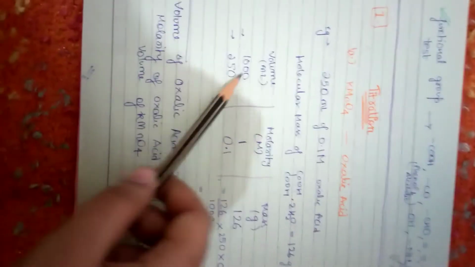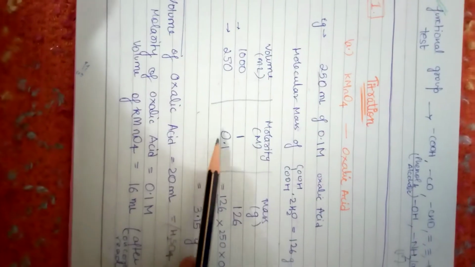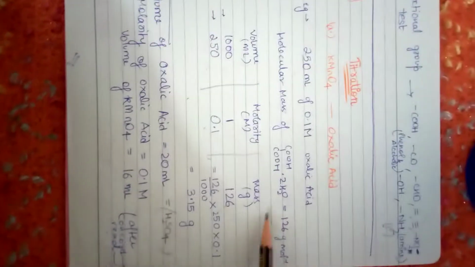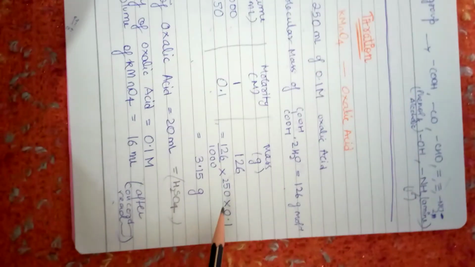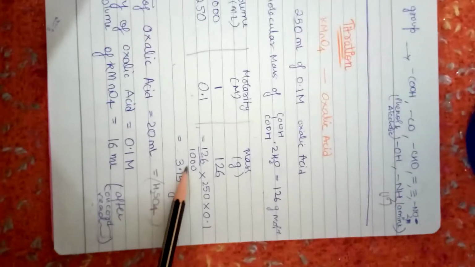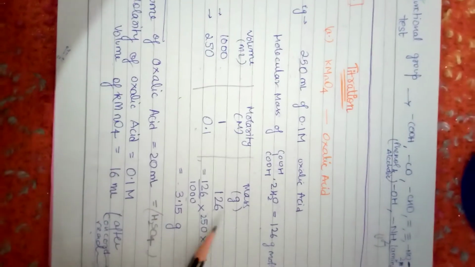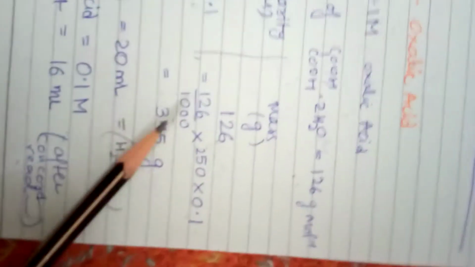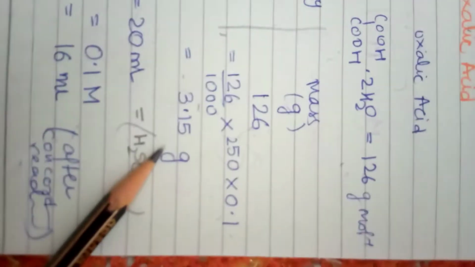Second rule says that 250 ml of 0.1 M would require how much mass? So it would be 126 into 250 into 0.1 divided by 1000. Why divided by 1000? Because 250 is in ml and we have to convert it to liter, in this standard form. So we got here 3.15 gram of oxalic acid to be prepared.